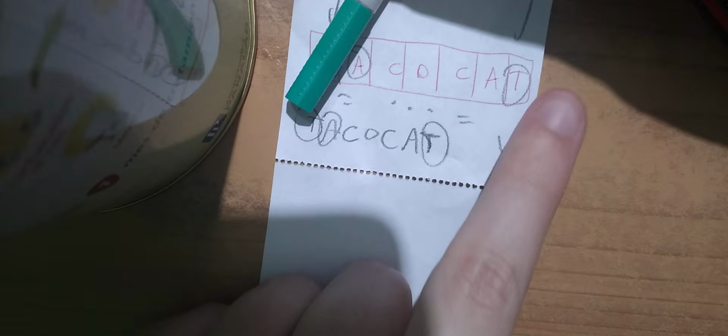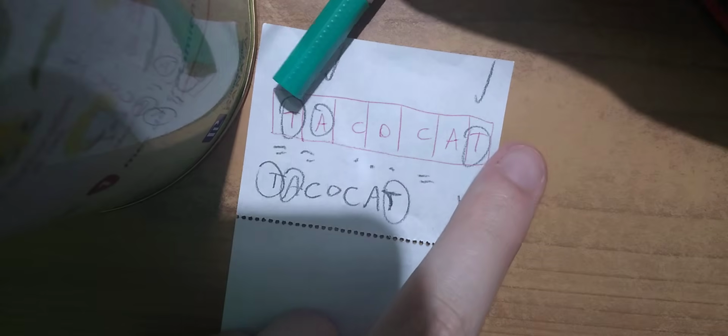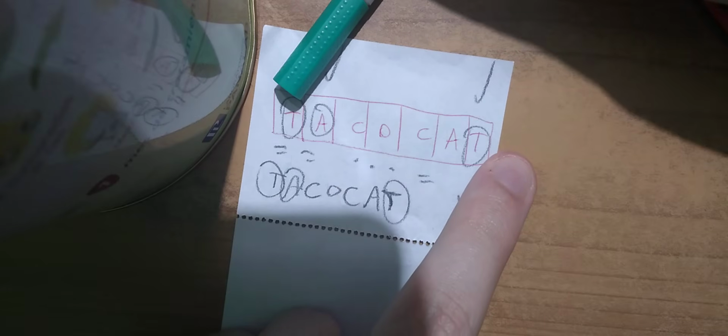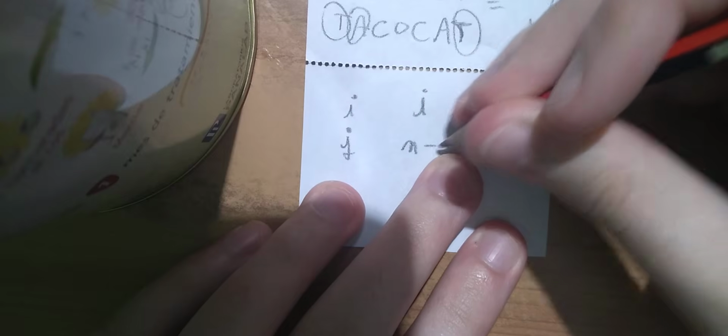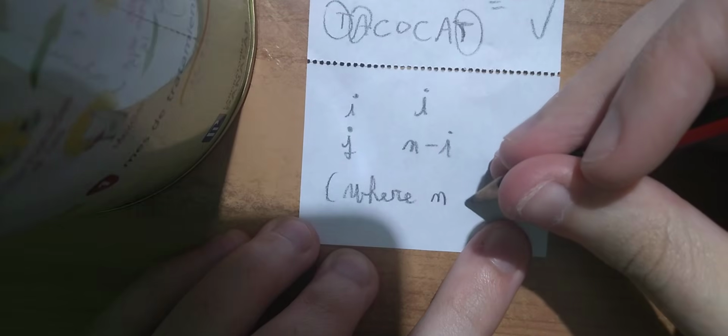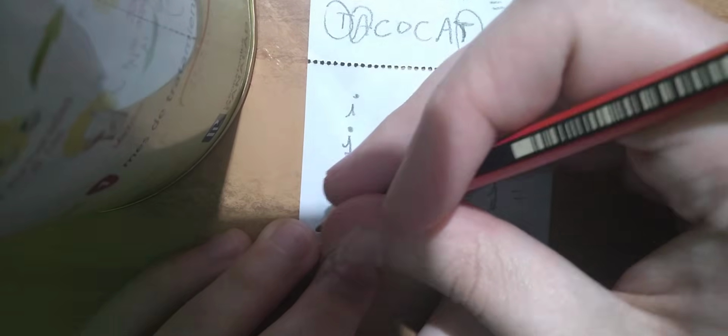But notice that because it's the same amount, I don't need J. I can do n minus I, n minus I, n minus I, n minus I. So I can use I and J, or I can use I and n minus I, where n is the length of my string.